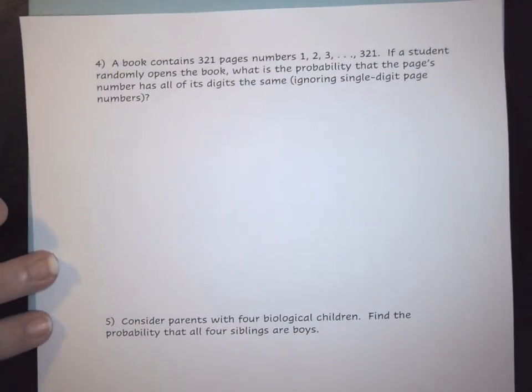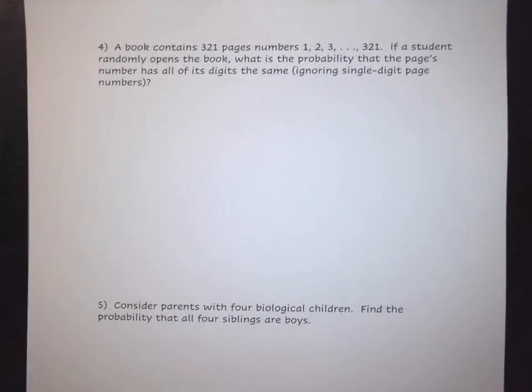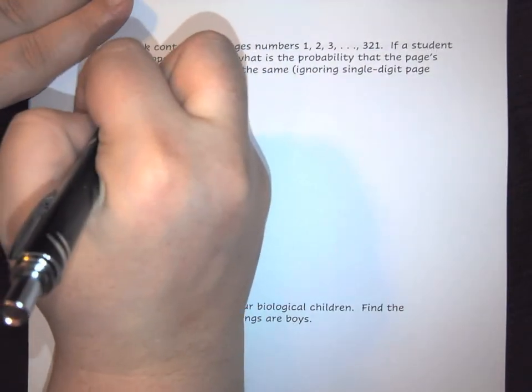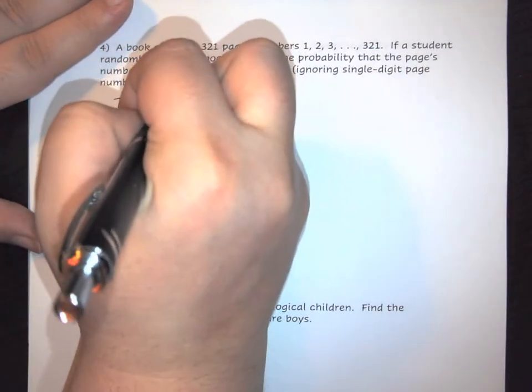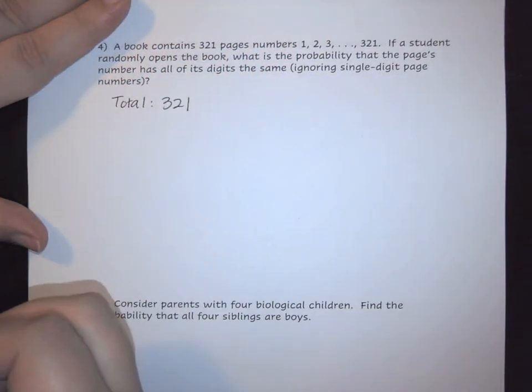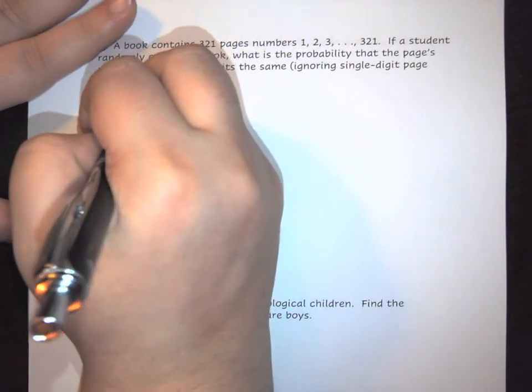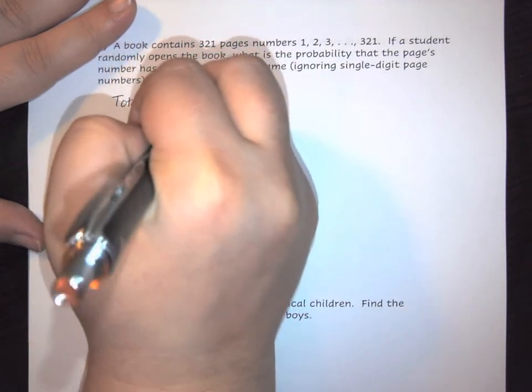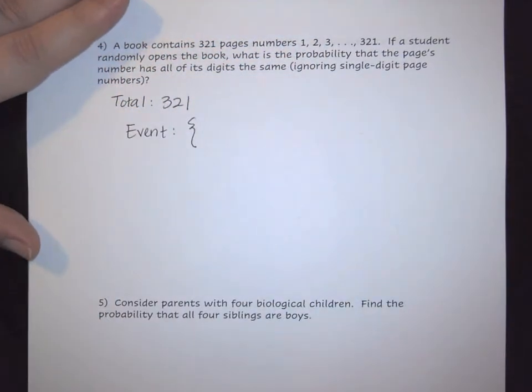Alright, let's spice it up a little more. So here we have that a book contains 321 pages, numbered 1, 2, 3, etc. If a student randomly opens the book, what is the probability that the page's number has all of its digits the same, ignoring single-digit page numbers? So the first thing we know is our total. Our total is the 321 pages. Now we need to create our event space. So our event space is going to be the page numbers where the digits are the same.